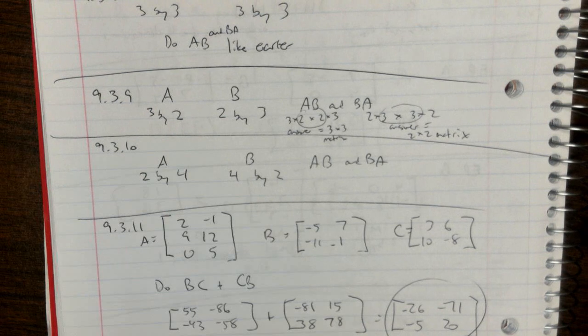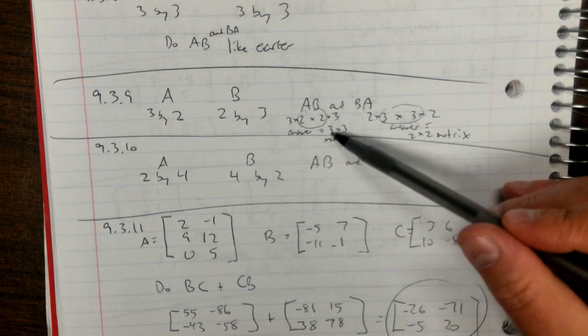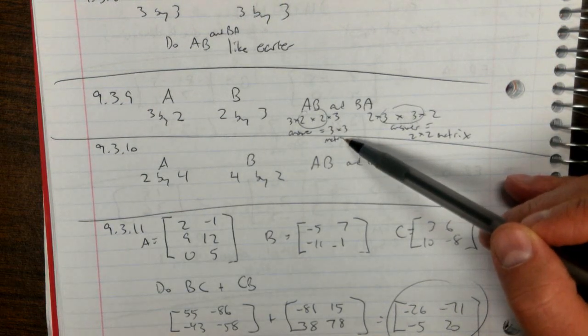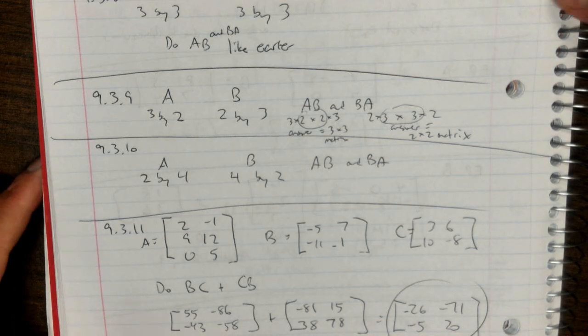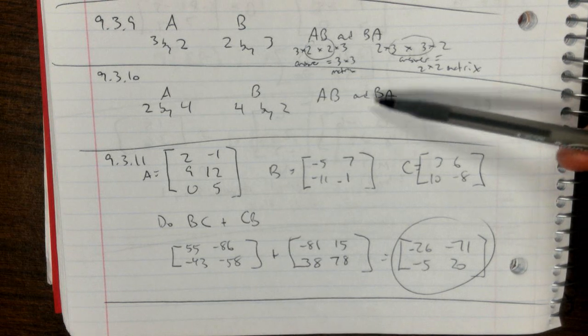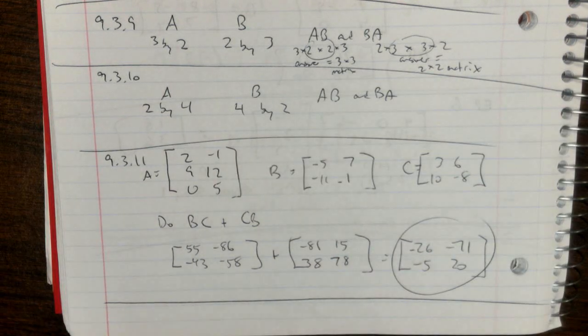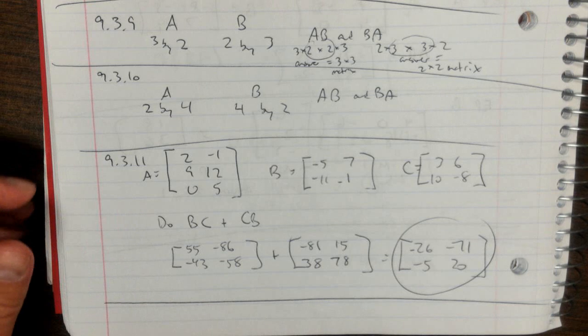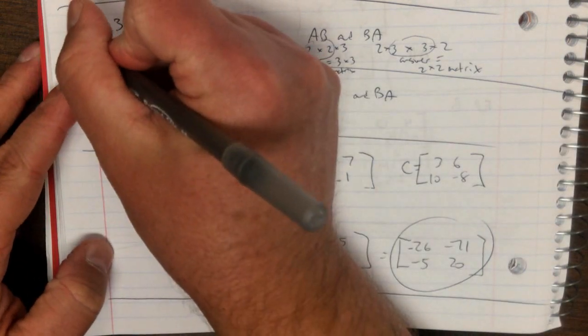So even though both exist, this one, AB, has more spots. And so you're going to have something similar for this one on a 2 by 4 and a 4 by 2. So this is a good problem.